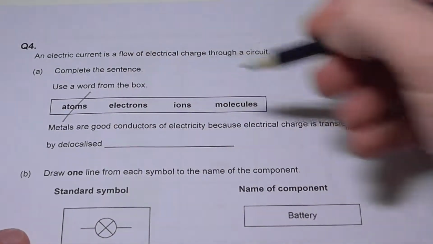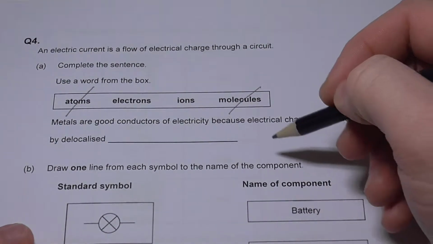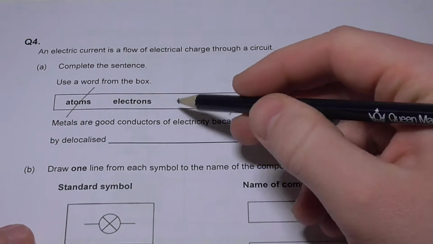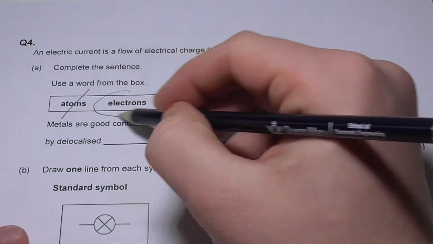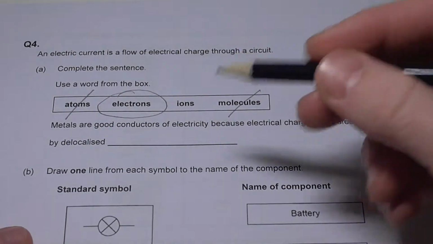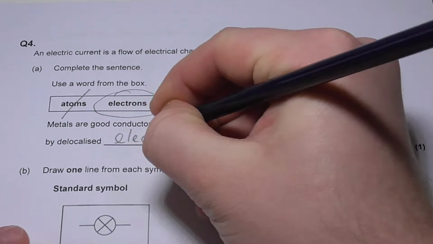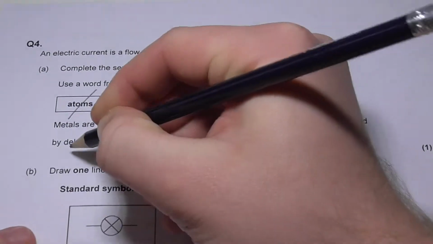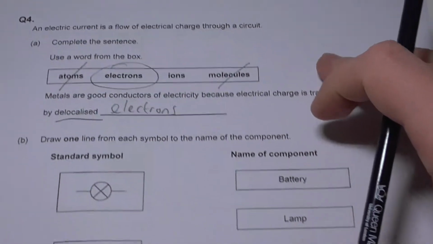It's not going to be the whole atom moving. It's not going to be whole molecules moving because they're both uncharged. Ions or electrons. Ions are quite large. Electrons are what we talk about when we talk about electricity. We tend to say the flow of charges or the flow of electrons. So it's delocalized electrons. And the word delocalized means it's not held tightly by their atoms.